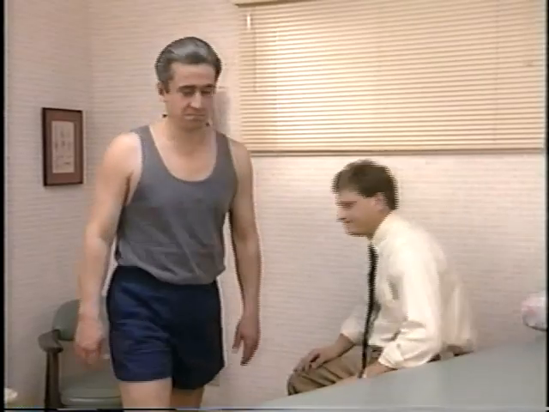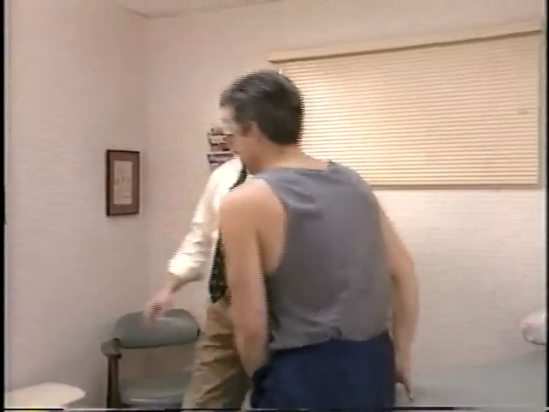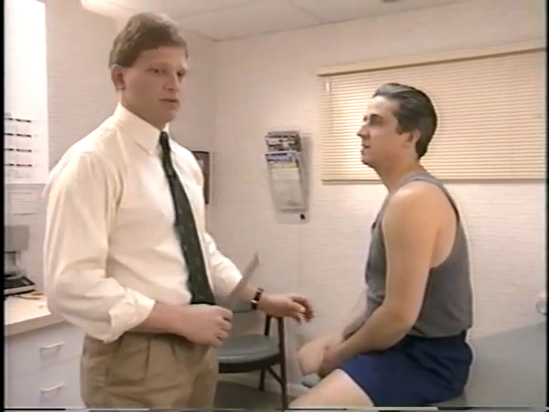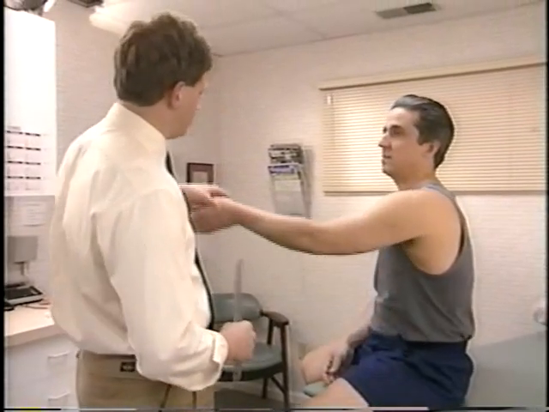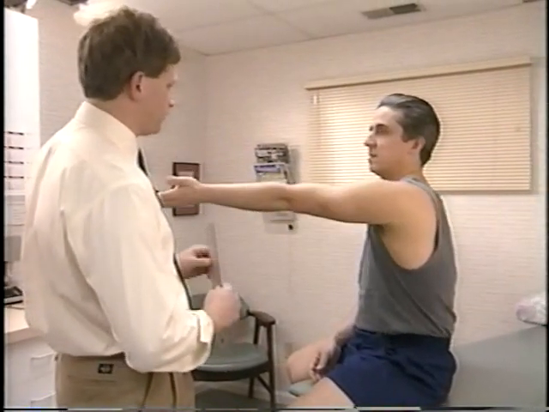We're now going to measure range of motion both actively and passively. If I could ask you to sit down right here. Active motion is when the patient uses their muscles to move their joint through a range of motion. If I could ask you to extend your arm as far as you can out in front of you.